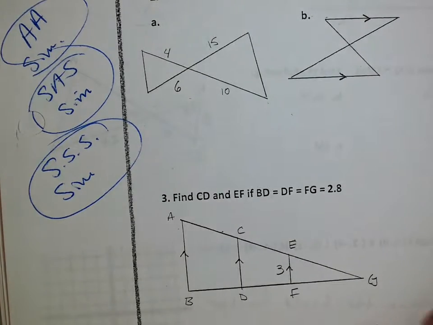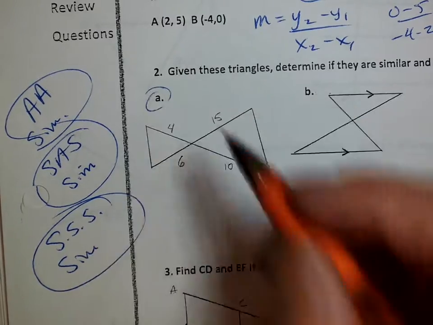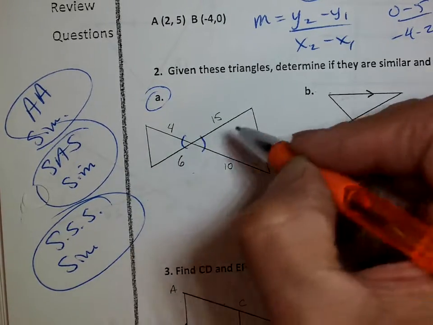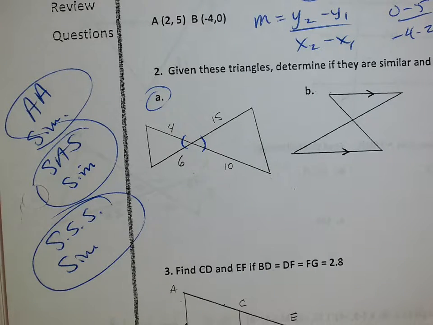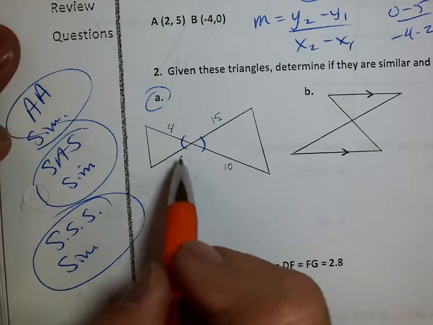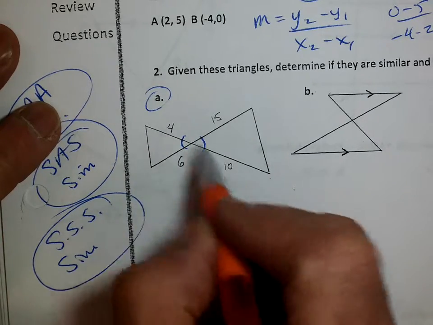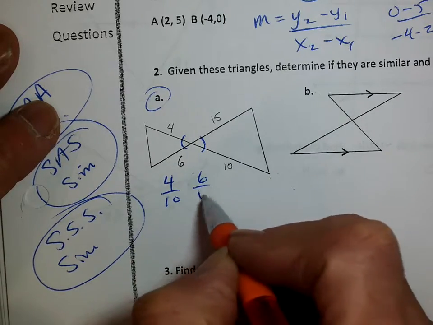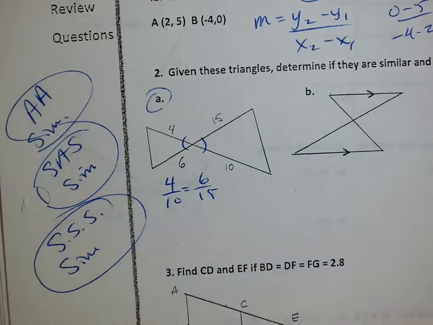So if I take a look at number 1 or 2A, well, for sure, that angle is equal to that angle. Those are called vertical angles. We know that those angles are equal when we think about something that opens and closes. But are the sides proportional? Well, let's check it out. Is 4 goes to 10 as 6 goes to 15? Is that a true ratio? Yes. Yeah, they reduce to 2/5 and 2/5.